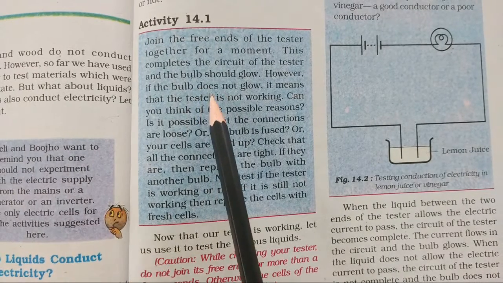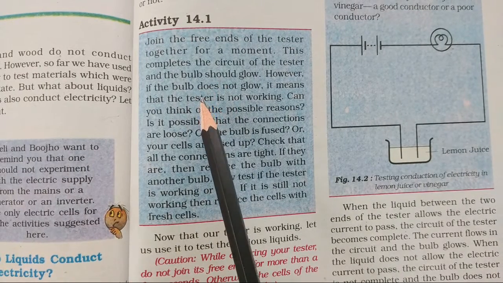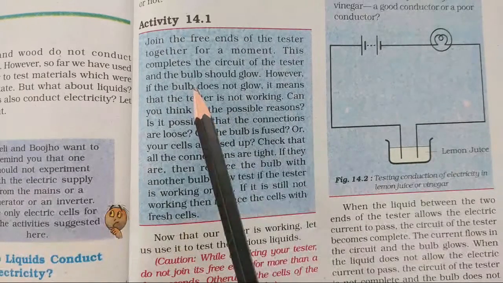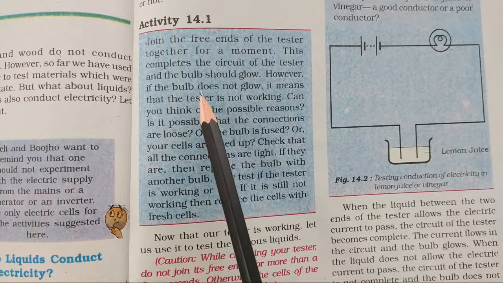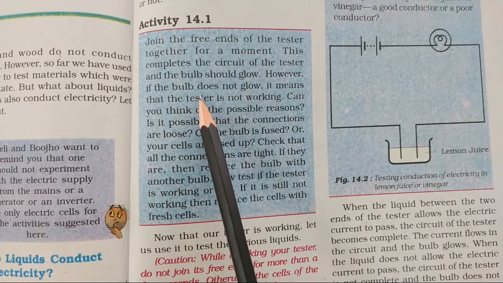First you are testing that the tester is having current or not. So what is being done here? You have taken the two wires and you have joined them together. If the bulb lights up, it means the battery is working. If the bulb does not light up, it means the battery is not working.